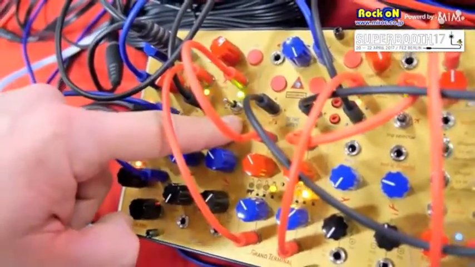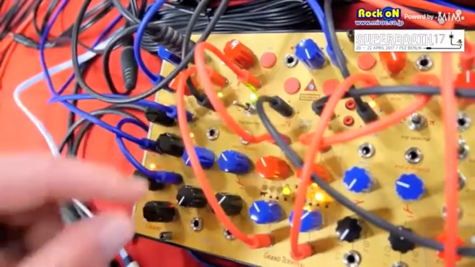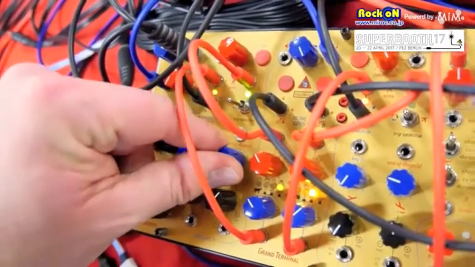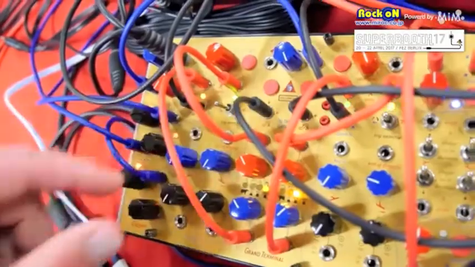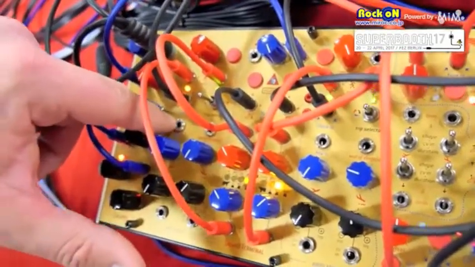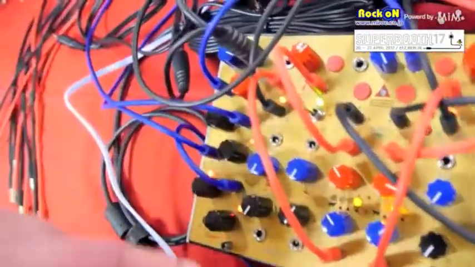the envelopes in 3 different modes. The cycle mode is LFO kind of style, and when you make it very short, you can also play it as an oscillator with 1 volt per octave, down here.